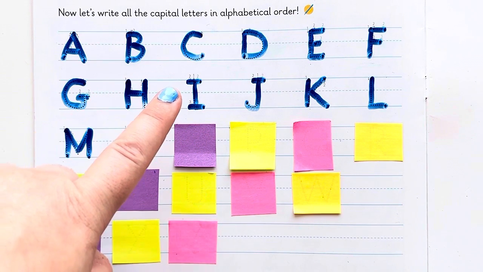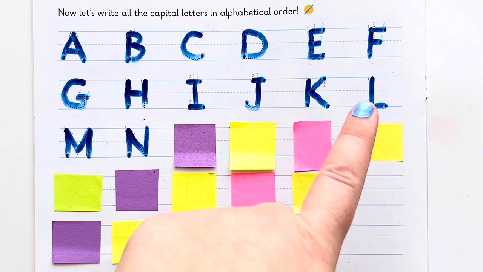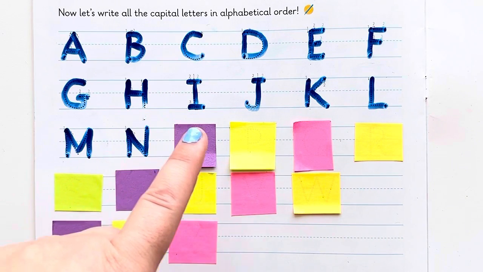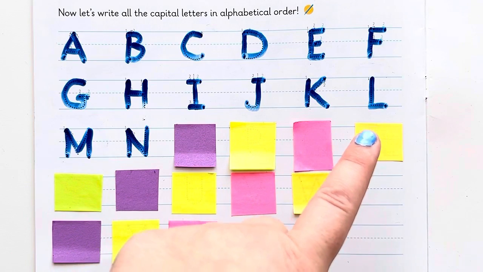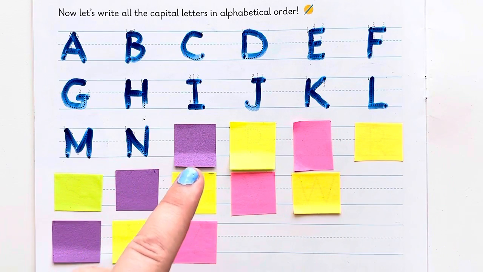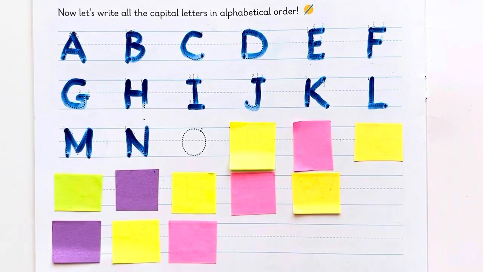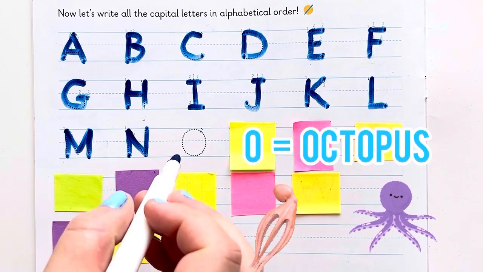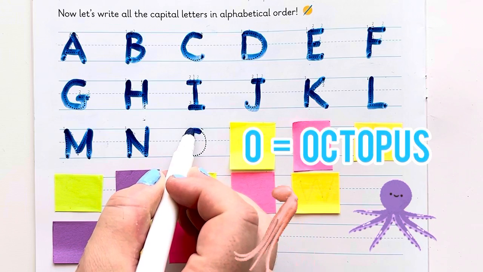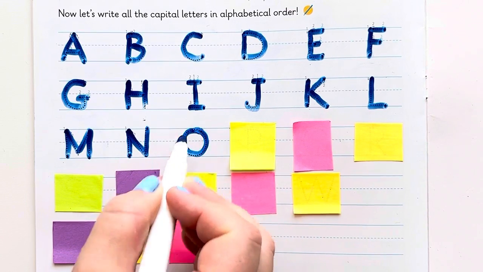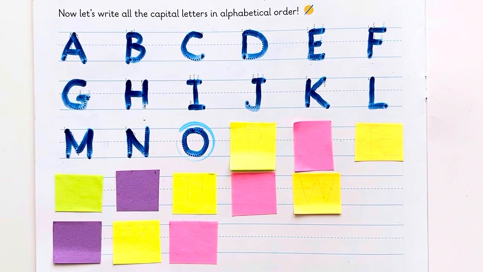A, B, C, D, E, F, G, H, I, J, K, L, M, N, O. Well done. The letter O for octopus. Well done. The letter O is like the shape circle. After O is the letter P.